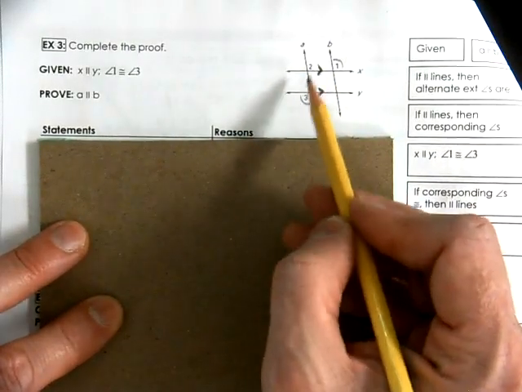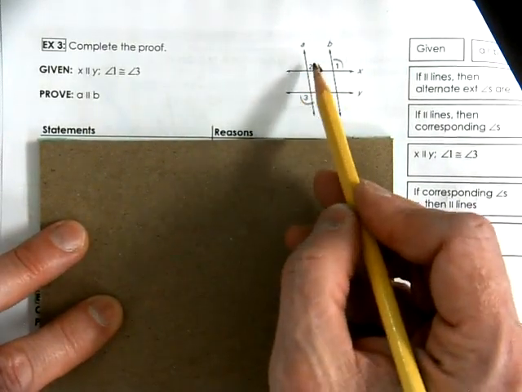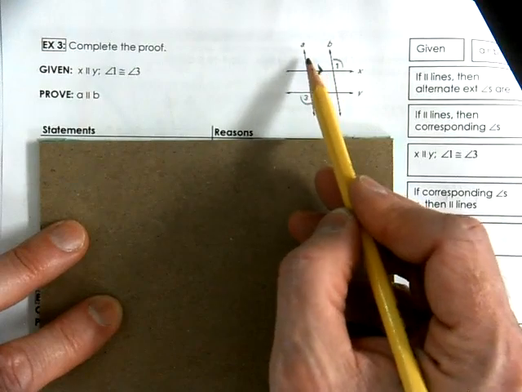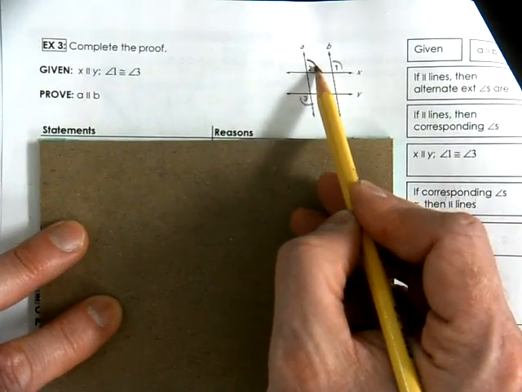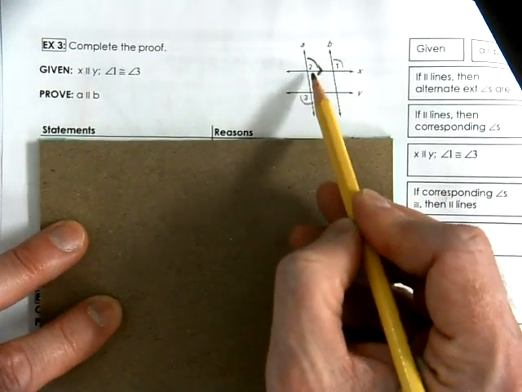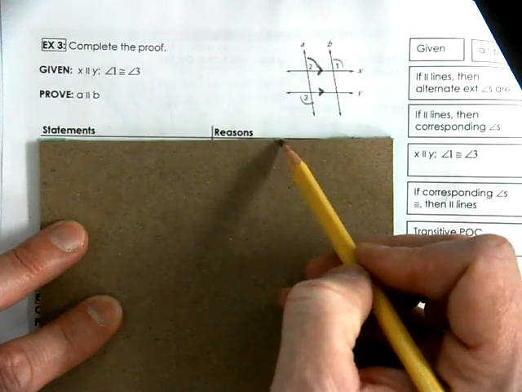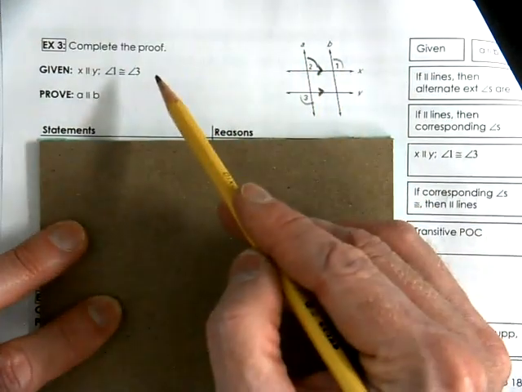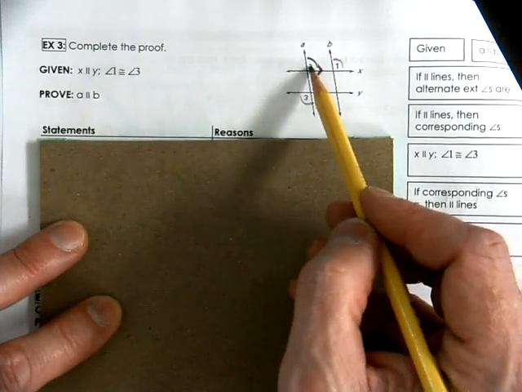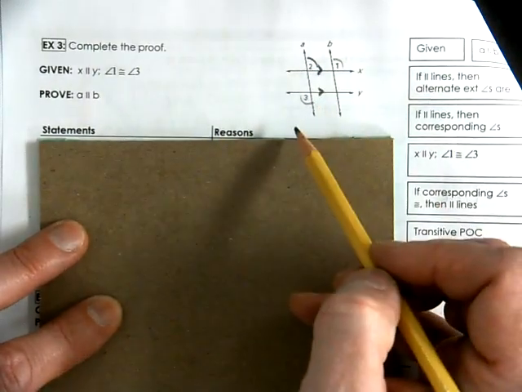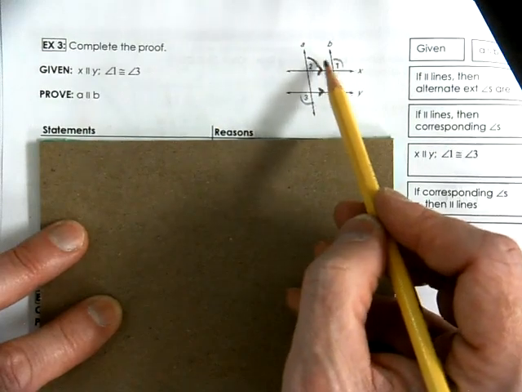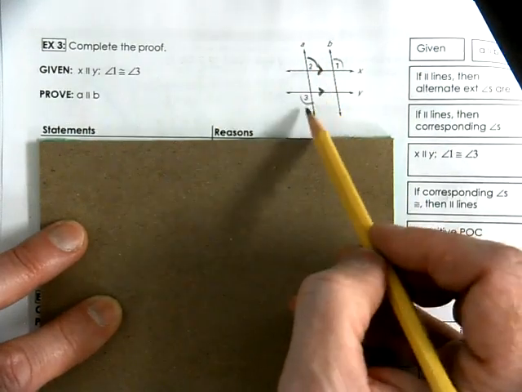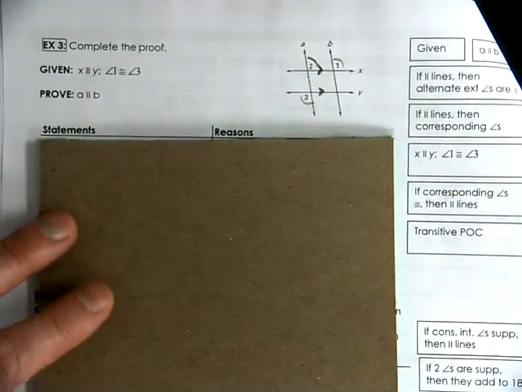Because the lines are parallel, I know alternate exterior angles are congruent. So I know that 3 is congruent to 2. I already know that 3 is congruent to 1. So now I know that 2 is congruent to 1. If 2 is congruent to 1, then my lines are parallel.